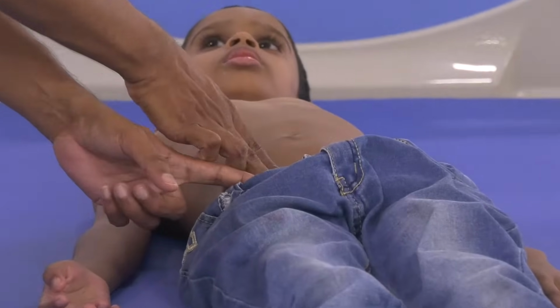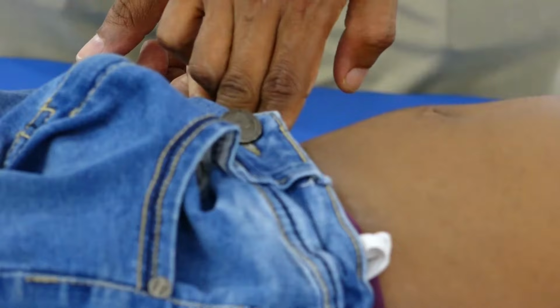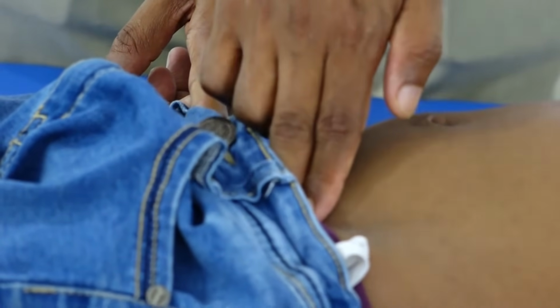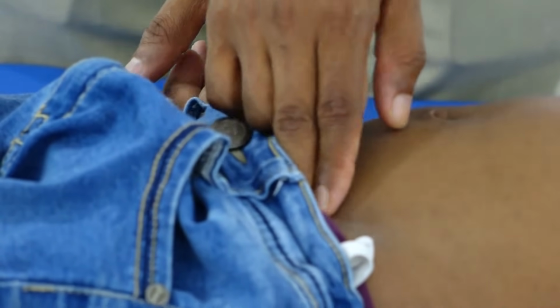So feel along the inguinal group of lymph nodes for any evidence of lymph node enlargement. To complete your general system examination, it's important to look for evidence of ankle edema in an older child or presence of sacral edema in a non-mobile child.